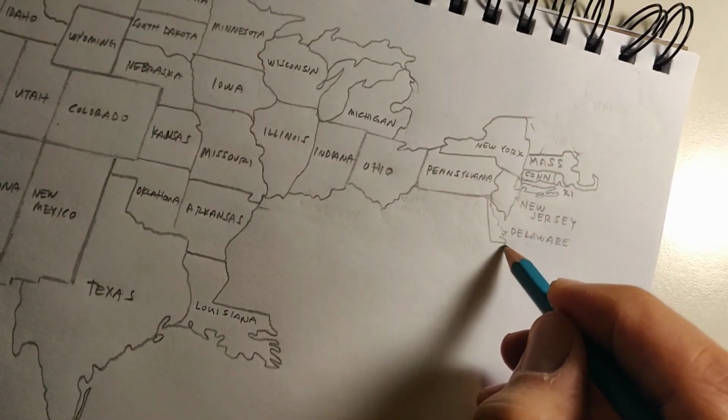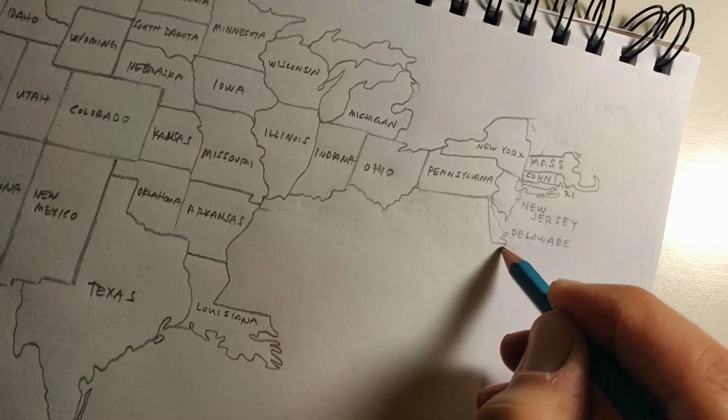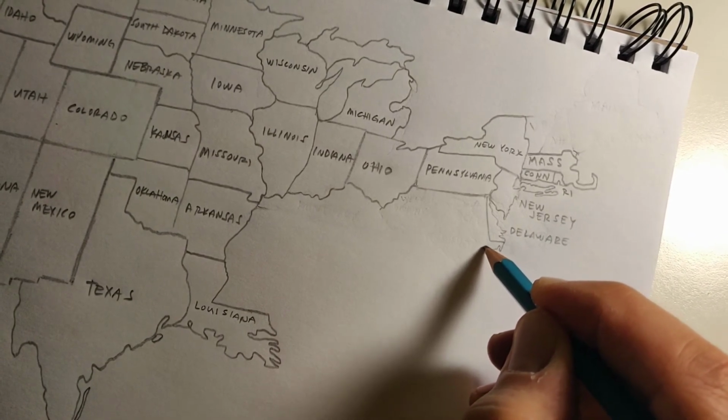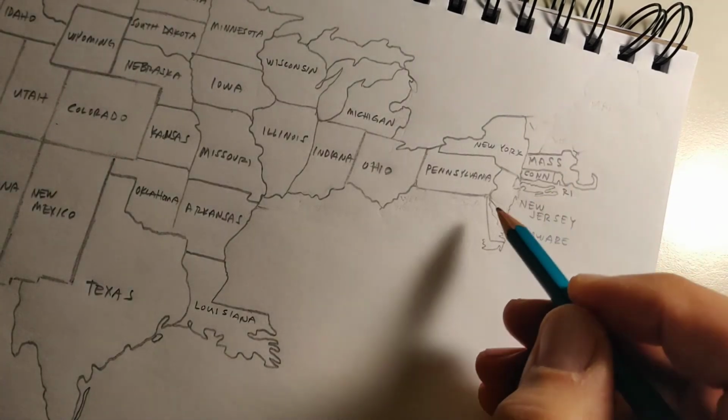Then we're going to make Maryland here. Okay, make some squiggly lines.